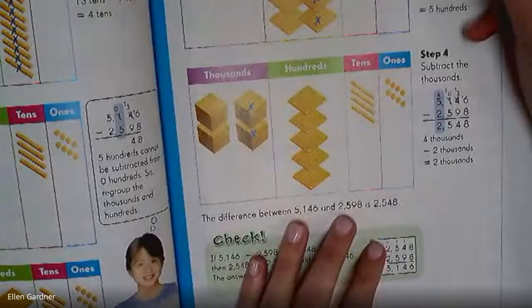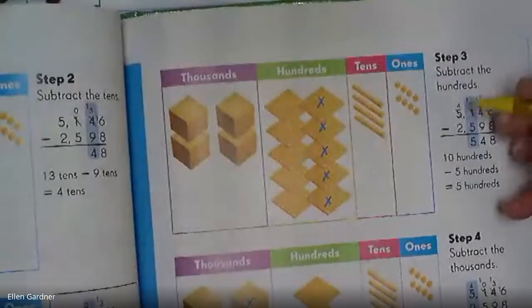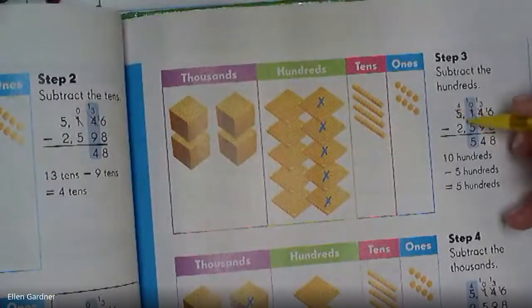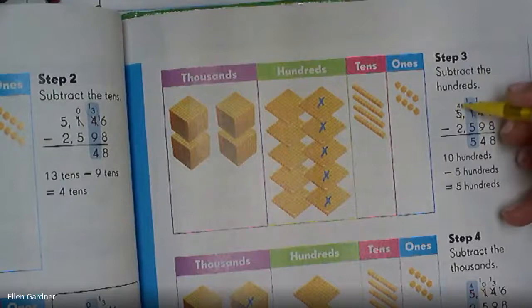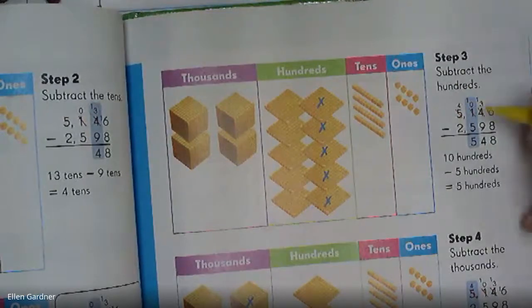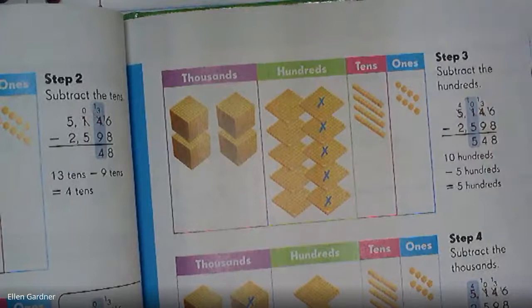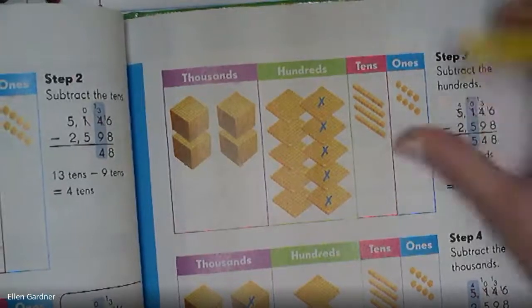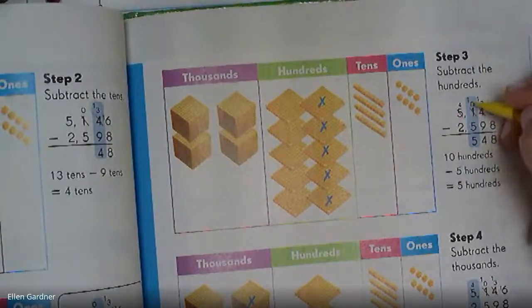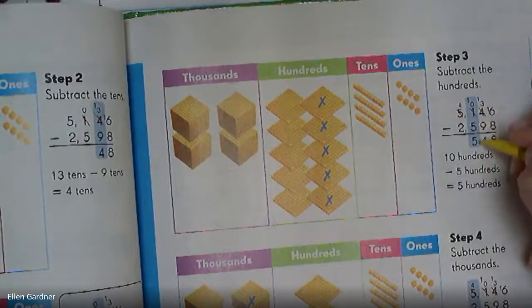So our 5 gets crossed out. We no longer have 5 thousands, we have 4 thousands. And we've added 10 hundreds to the hundreds place. So we put a 1 a little above this 0. And now we are able to subtract 5 from 10. 10 minus 5 equals 5.